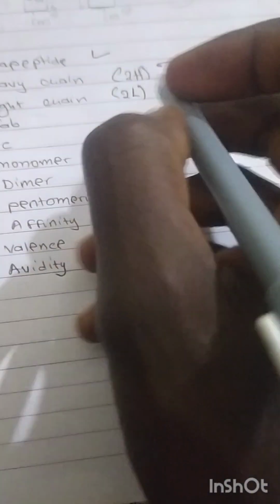Okay, the light chain, there are also two light chains. Another important thing which I forgot: the heavy chain's molecular weight is 50,000 Dalton, while the light chains, which are two in number, have a molecular weight of 25,000 Dalton. It consists of a variable region and a constant region. So we all know these terms, that it is a tetrapeptide consisting of two heavy chains and two light chains.